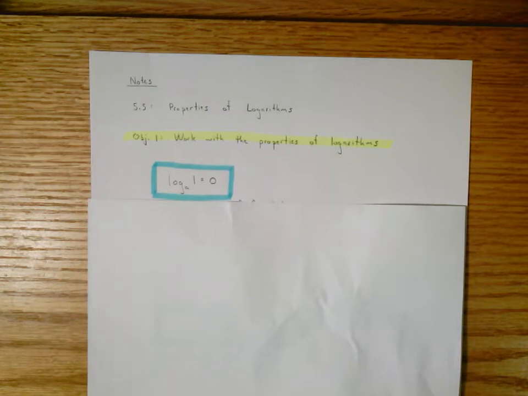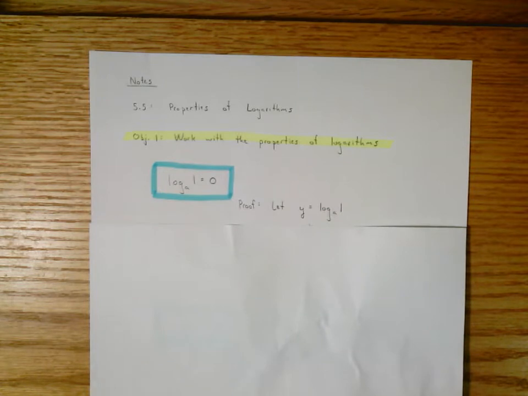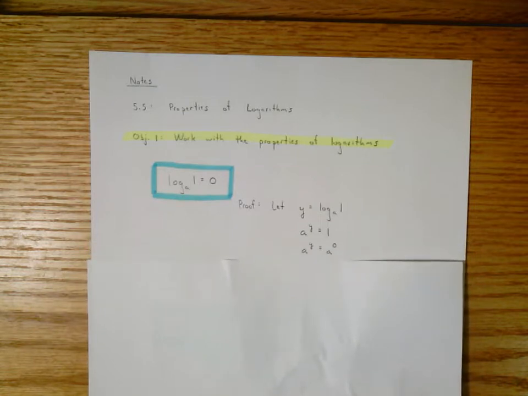To prove it, I'm going to set log base a of 1 equal to the variable y. I'll make log base a of 1 unknown. Then by the definition of logarithms, I can write that as a to the y power equals 1. To solve this equation, I want both sides to have the same base, so I can write this as a to the y power equals a to the 0 power, since 1 is equivalent to a to the 0.